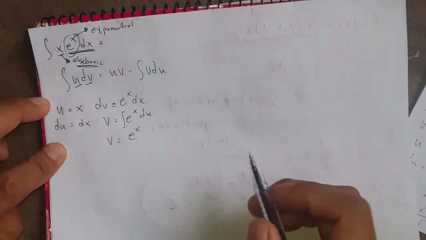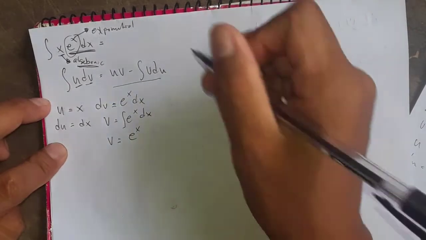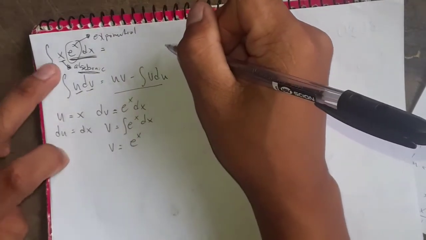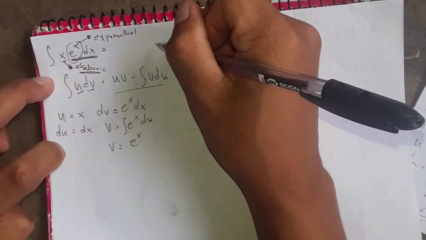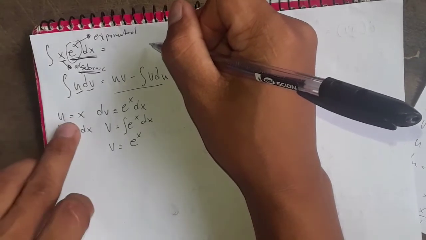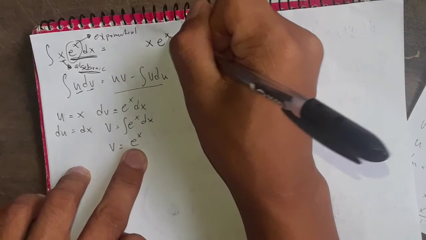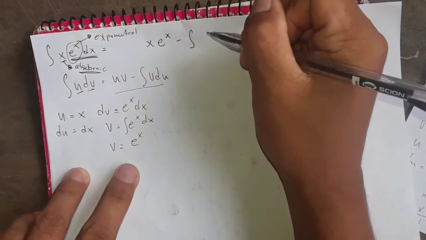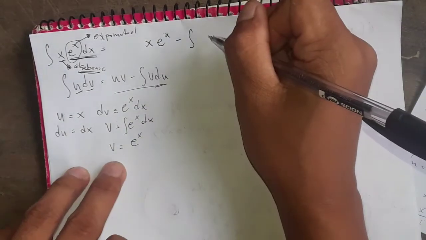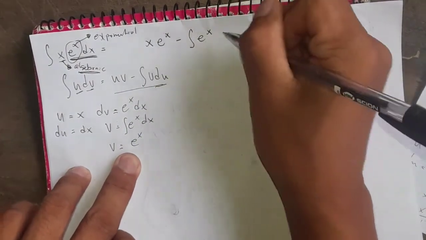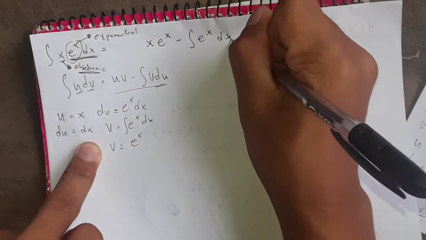So therefore, by substituting this formula, the integral of x e^x dx is equal to u times v, where our u is x and our v is e^x, minus the integral of v du, where v is e^x and du is equal to dx.